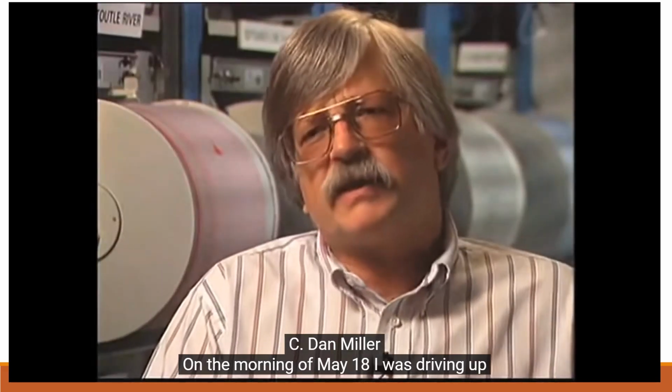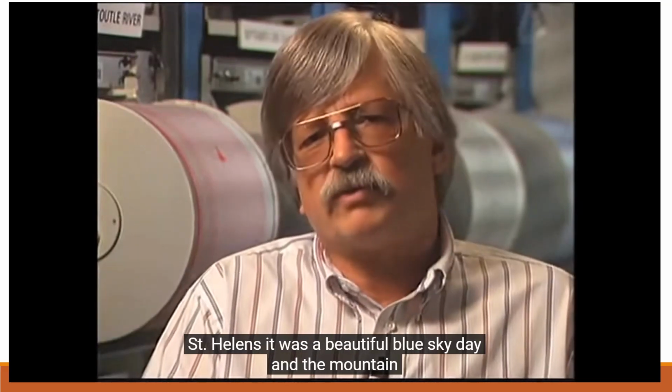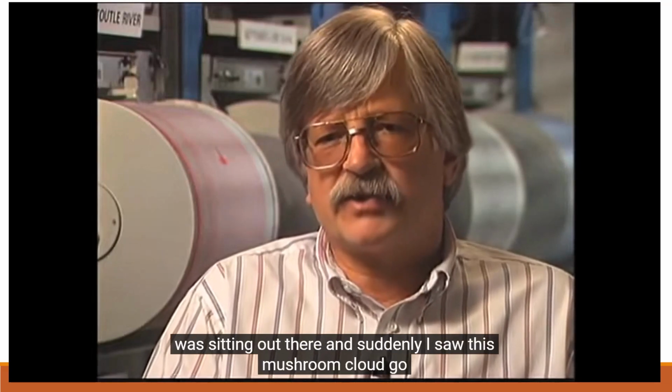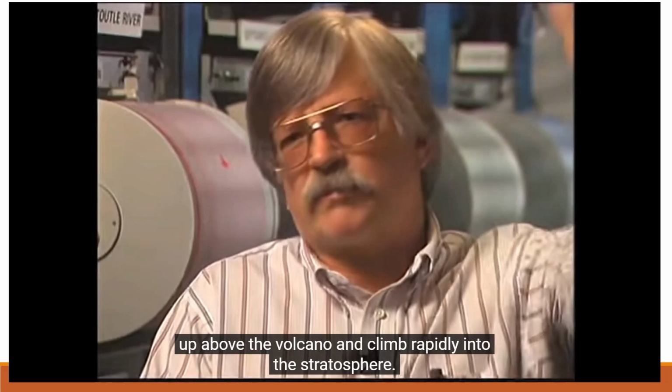On the morning of May 18, I was driving up Interstate 5, headed up to the north side of Mount St. Helens with some parts and some batteries for our time-lapse cameras. And as I glanced over at Mount St. Helens, it was a beautiful blue sky day, and the mountain was sitting out there, and suddenly I saw this mushroom cloud go up above the volcano and climb rapidly up into the stratosphere.